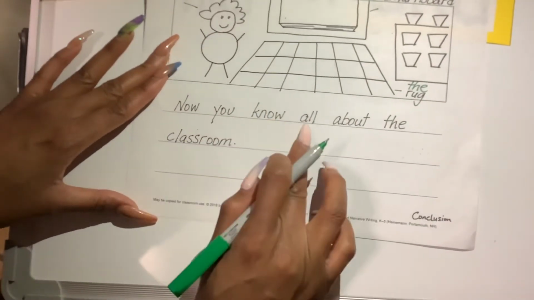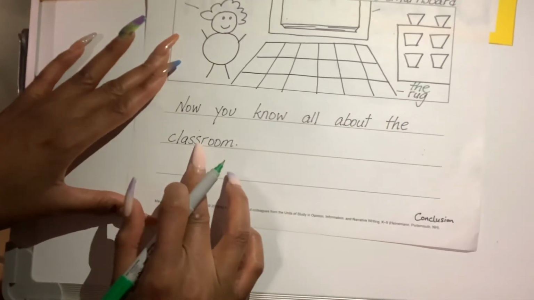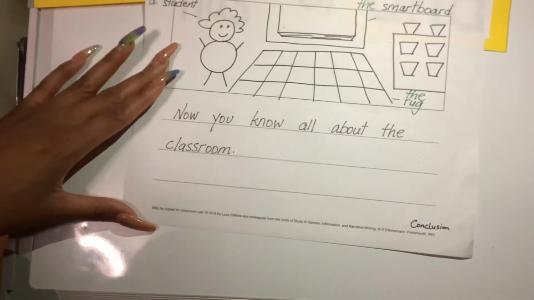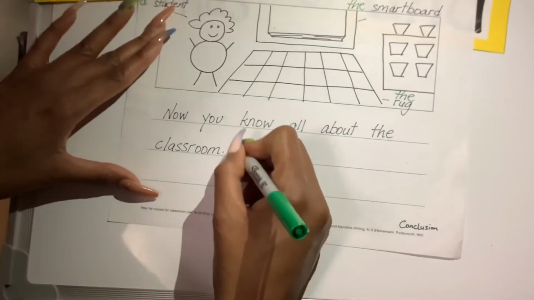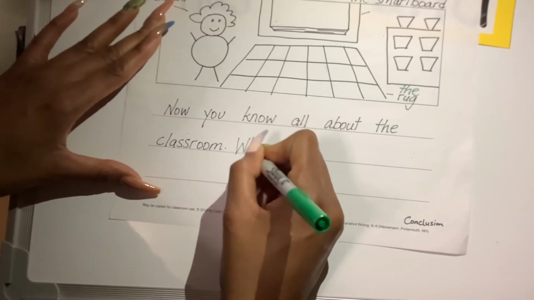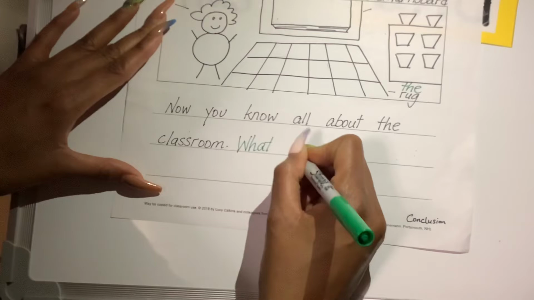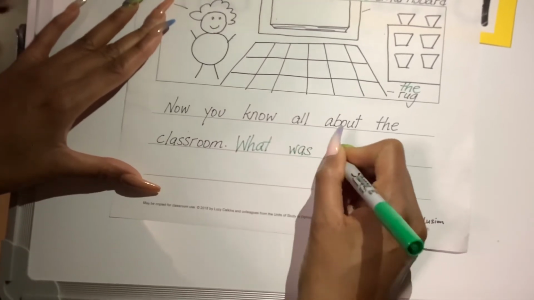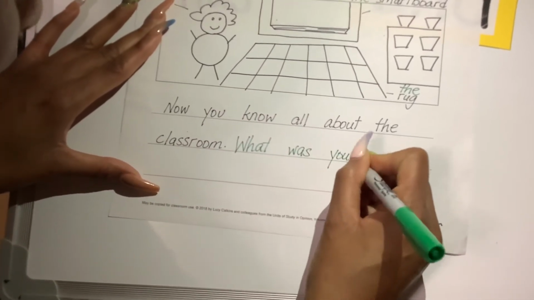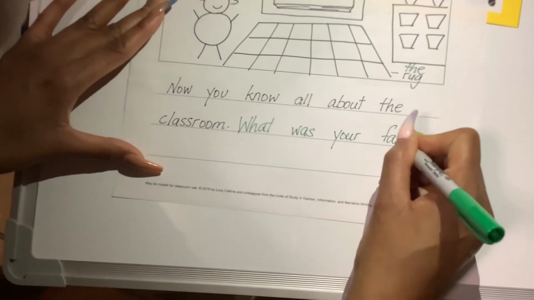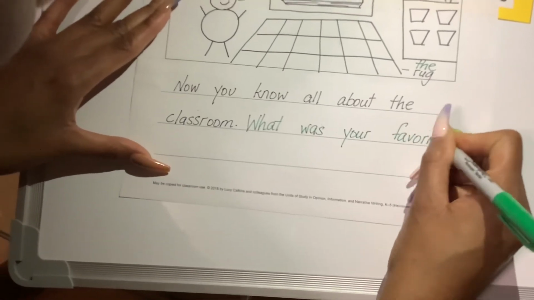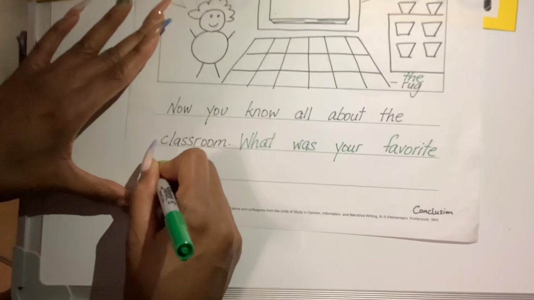Now you know all about the classroom. What was your favorite part? That's what I'm going to put. What was your favorite part?